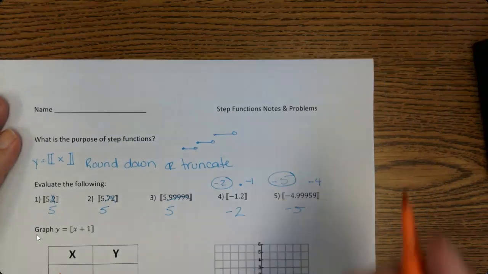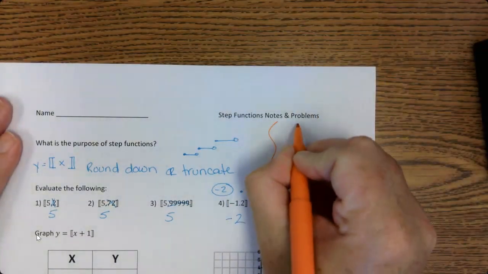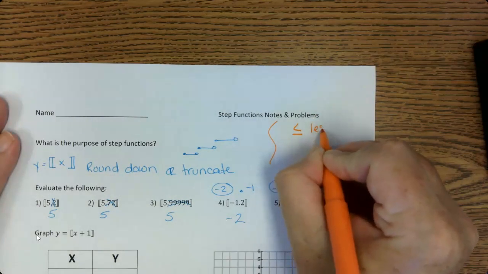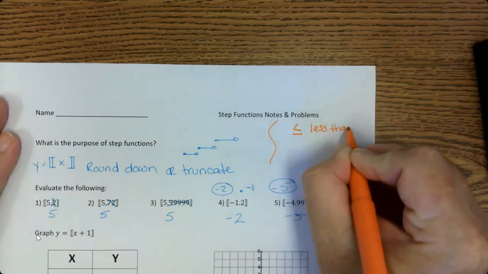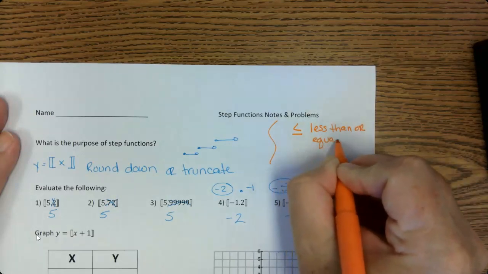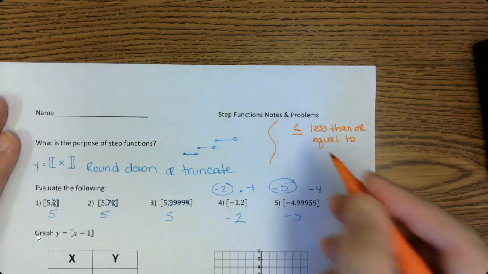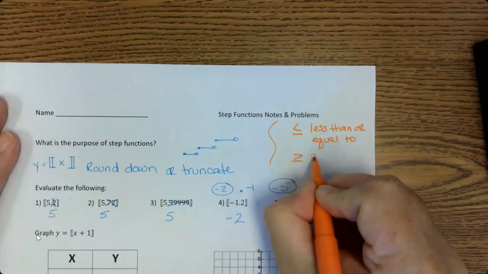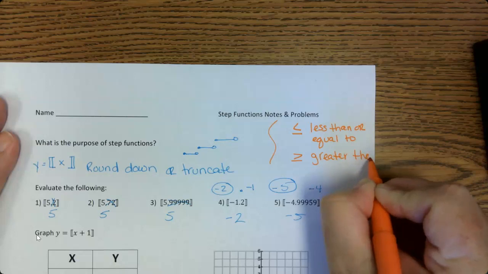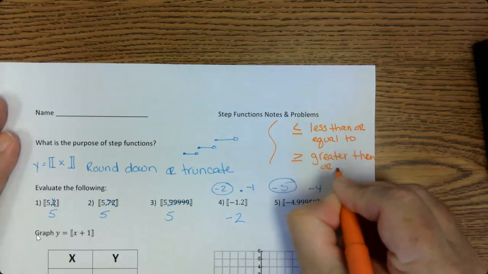Let's put it over here. So this is less than or equal to. And this one is going to be greater than or equal to.